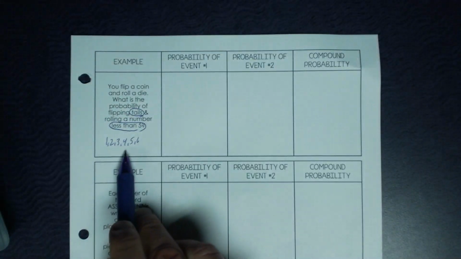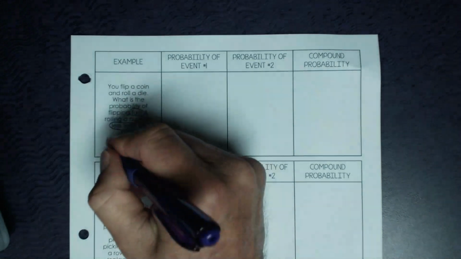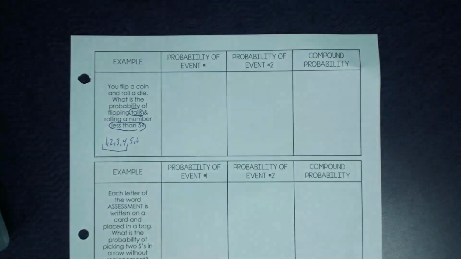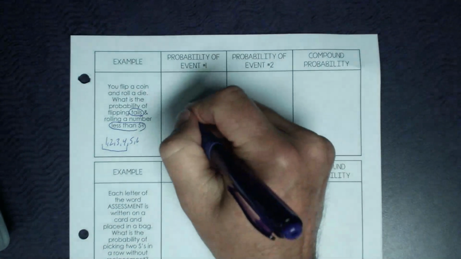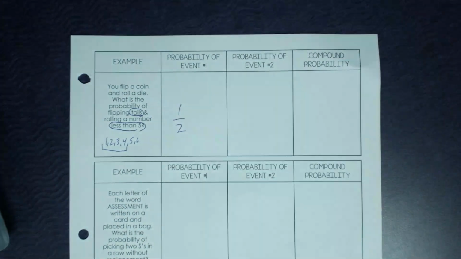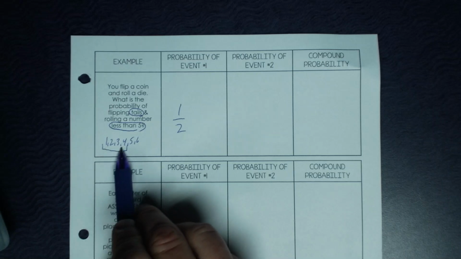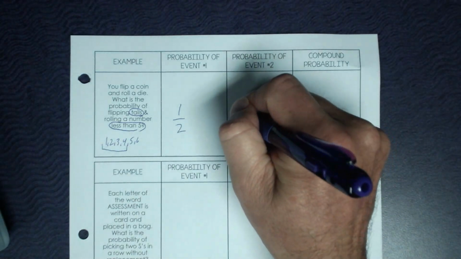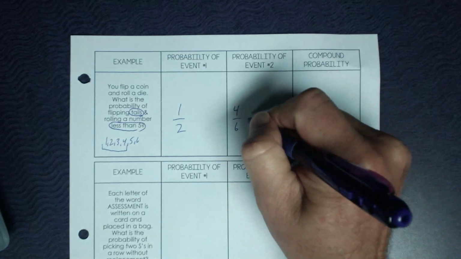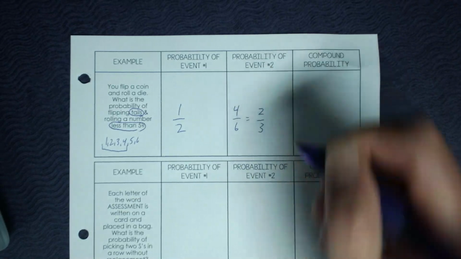A number less than 5 does not include 5, so it includes these 4. All right, so let's take the first one. The probability I land on tails is 1/2. There are 4 numbers here less than 5, so that's 4 out of 6, and that reduces to 2/3.